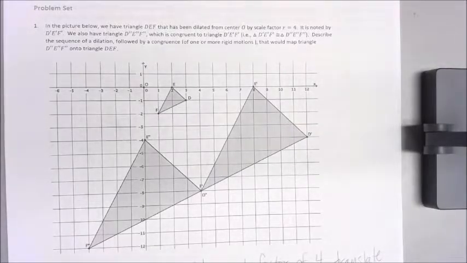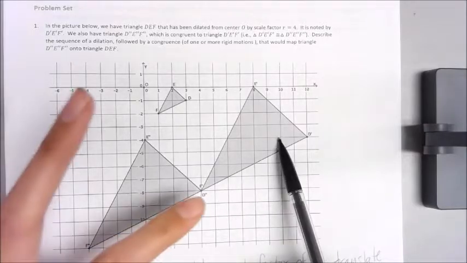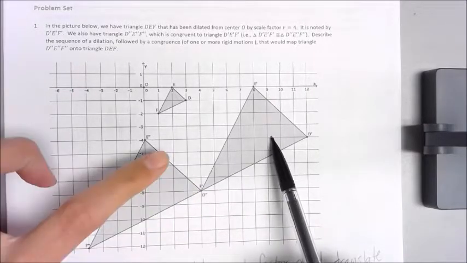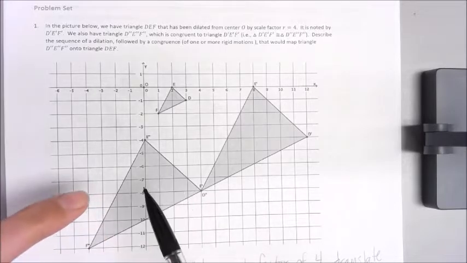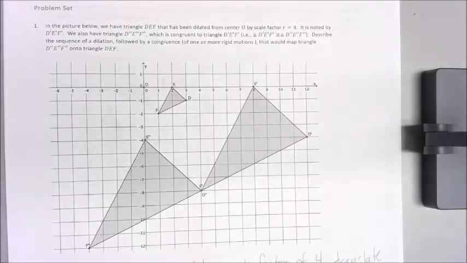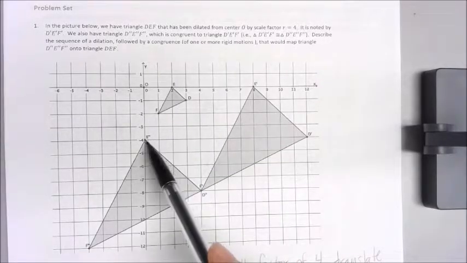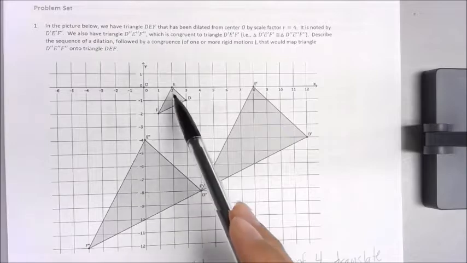So in the picture below, and this is the first problem set for lesson 8, the first problem in the problem set, if you want to turn there, it gives us the directions. It tells us that we have this original figure that has been dilated from center O with a scale factor of 4 to get our prime. They have used our basic rigid motions to produce a congruent triangle to the prime, which is the double prime. I want you guys to describe the sequence of dilation followed by your basic rigid motions that would map triangle D double prime, E double prime, F double prime back to the original DEF.